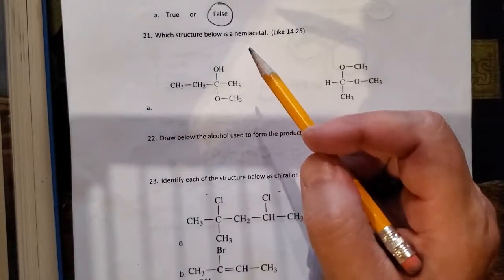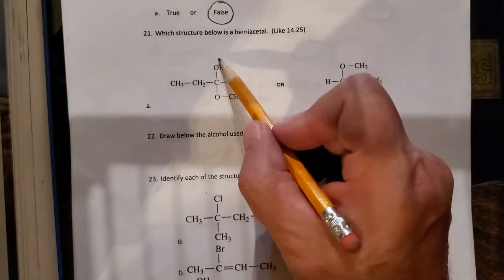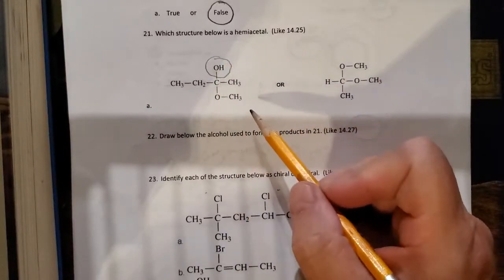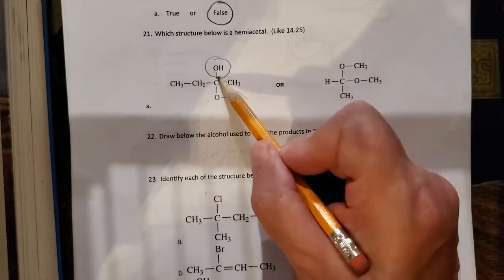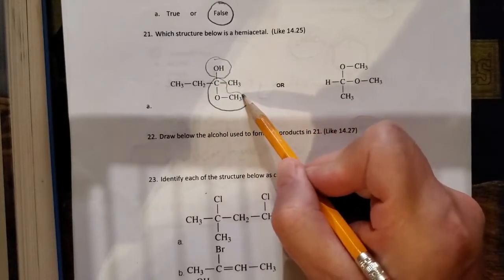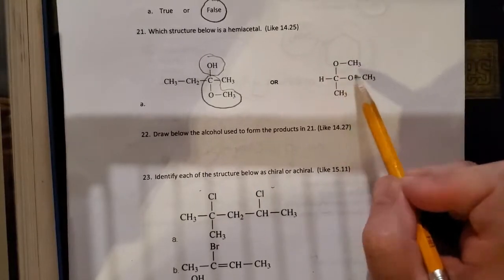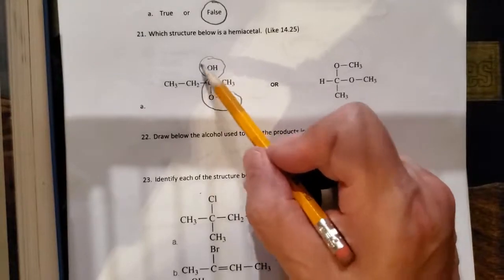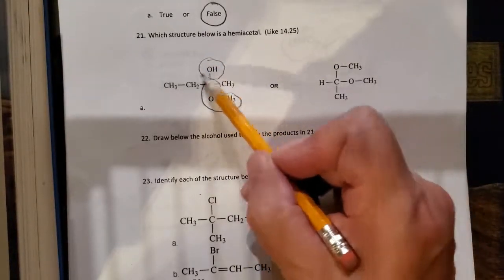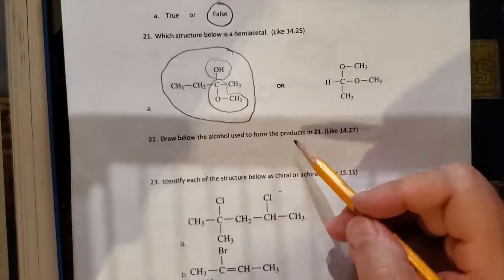So you look at your flashcards and you see that a hemiacetal has a hydroxyl group, an alcohol group, and an ether group. Whereas the acetal has 2 ether groups, but it wants to know the hemiacetal, which should have a hydroxyl group or alcohol group and an ether group. So this guy is the hemiacetal.